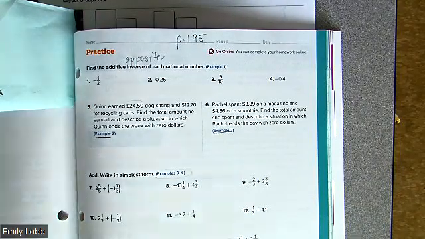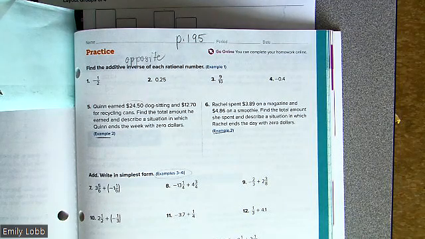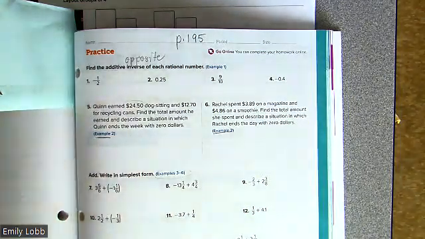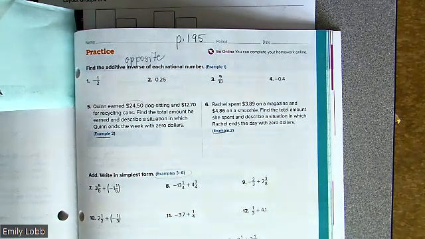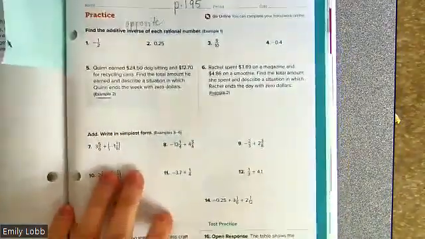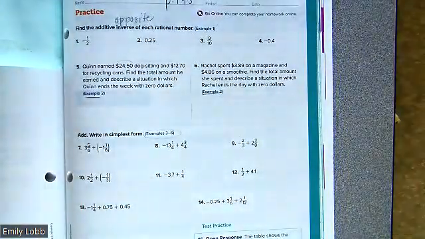Okay, this is page 195. Be sure you have something to write with and are on 195. I gave you an extra sheet of paper as well because I want you to show steps to some of these problems, especially down here where we don't have a ton of room.